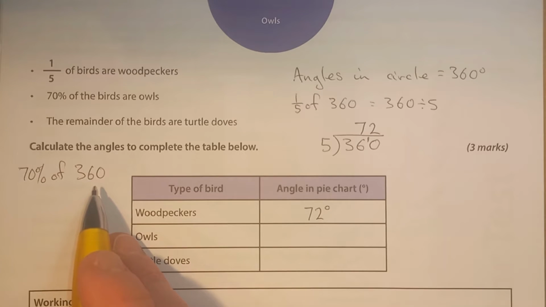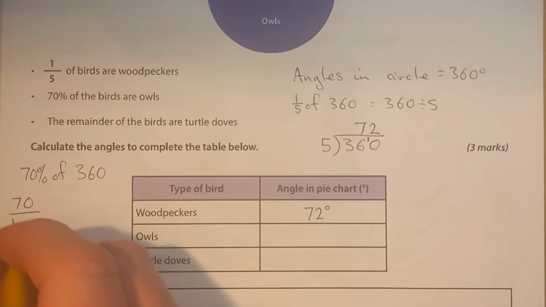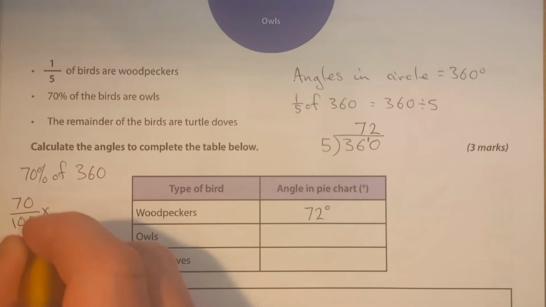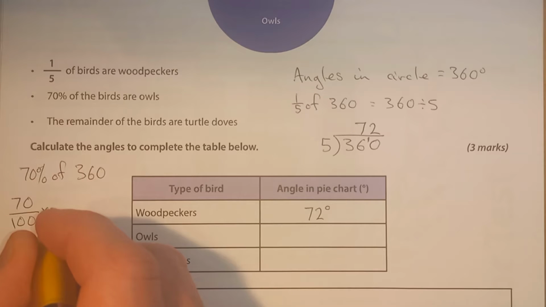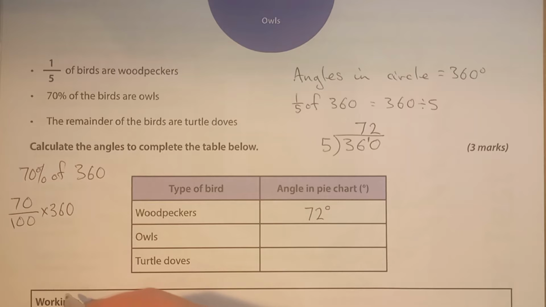We can start by thinking of 10% each time. But just to do a different method, I'm going to say 70% is 70 out of 100, and it's of 360, so it's times 360. Now we can do a bit of cancelling, because we're on our fraction.